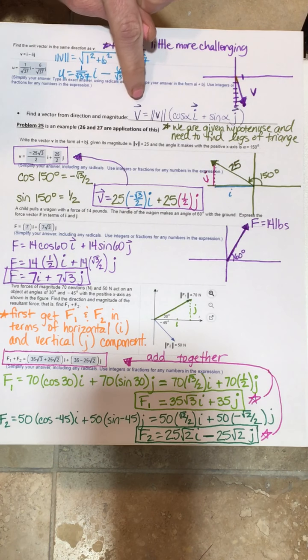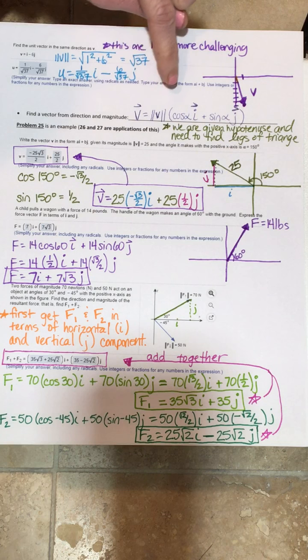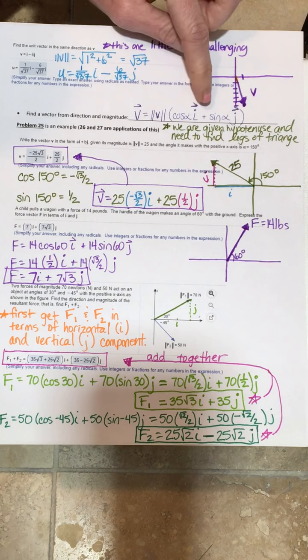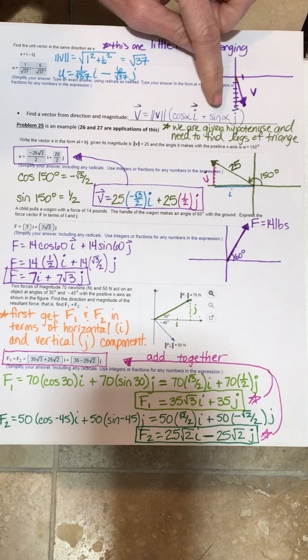It's v, and with an arrow above it, that just means that's a vector because we can't write in bold. So if you see that, that just means it's a vector. Equals the magnitude times the cosine of the angle i plus the sine of the angle j.